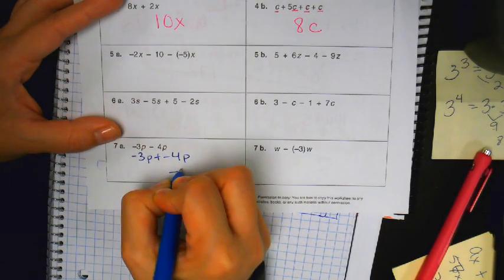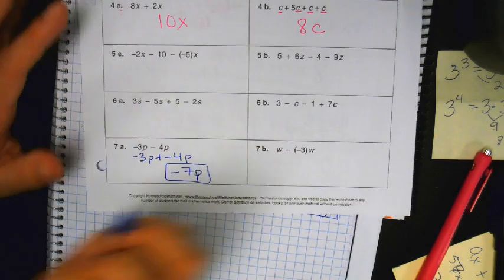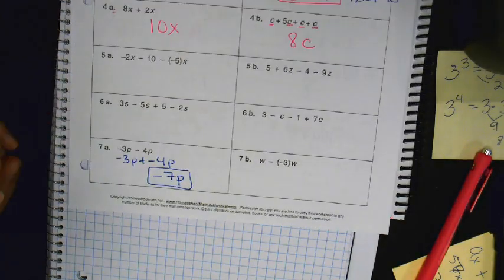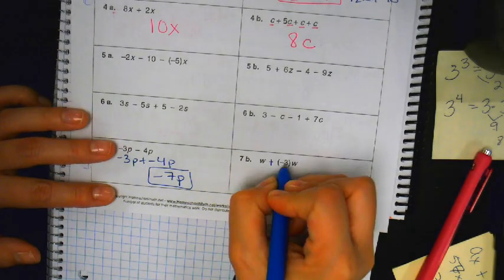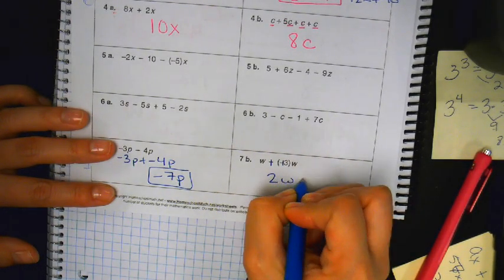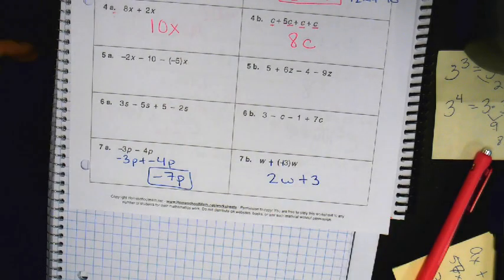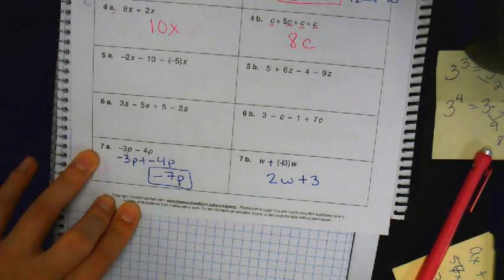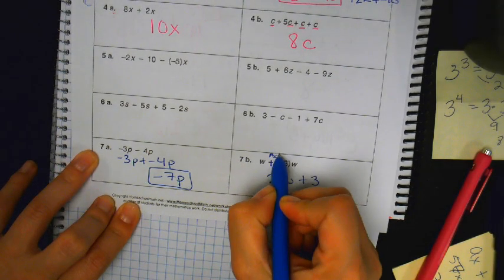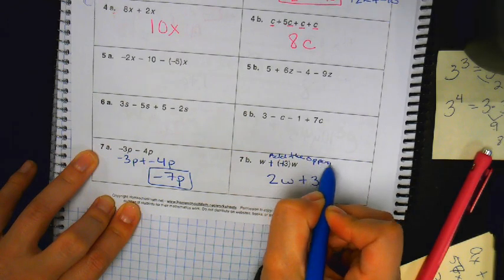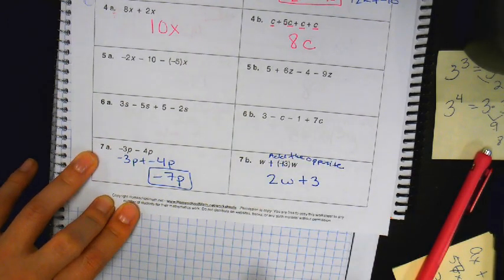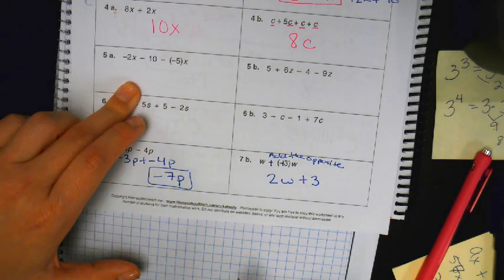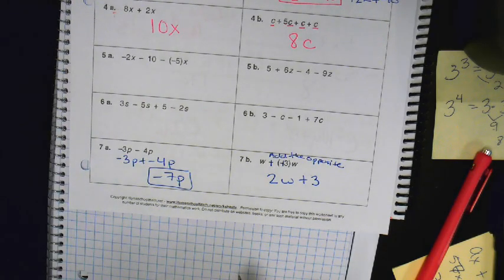How do you get plus 3? Add the opposite. Oh, so it's 5A? Negative 3 times w. Oh, there is a multiply.